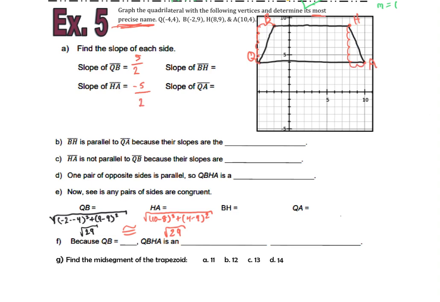So there's your slopes for QB and HA. Now let's look at the slope of BH and QA. Now remember, a trapezoid by definition has to have one set of parallel sides. So let's hope that BH and QA are the same slope, because in order to be parallel, you have to have the same slope.